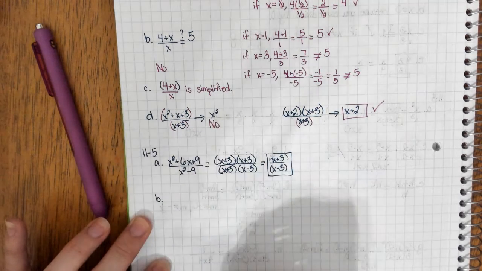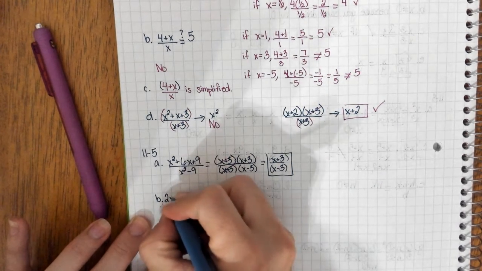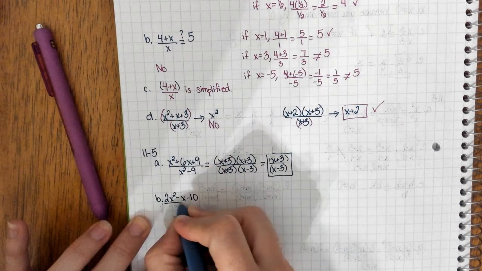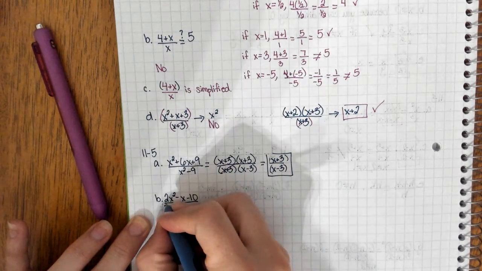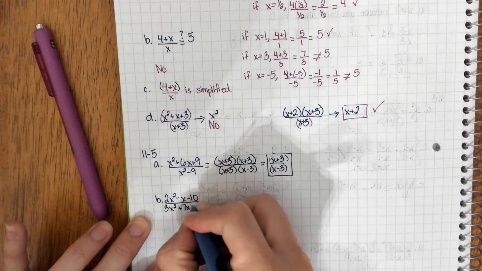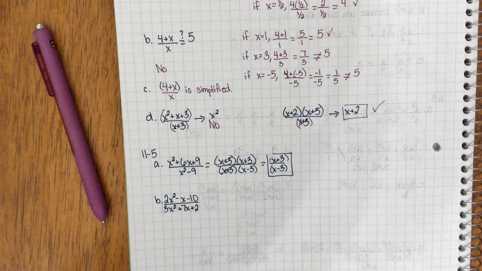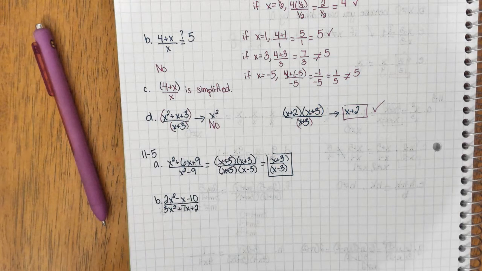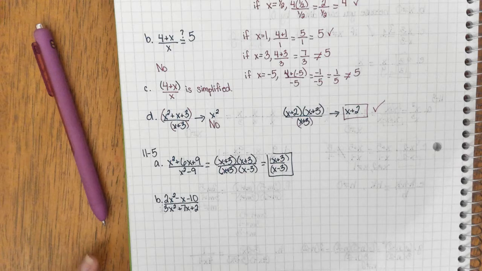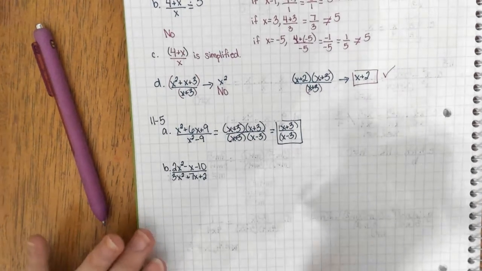Part B, we have 2x squared minus x minus 10 divided by 3x squared plus 7x plus 2. Nothing can be simplified right now. We can't cross anything out to make a big 1, so we have to factor.